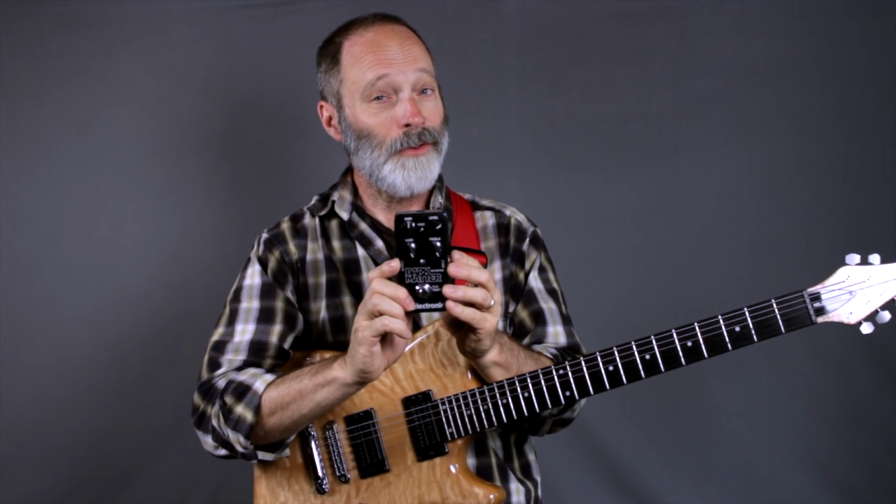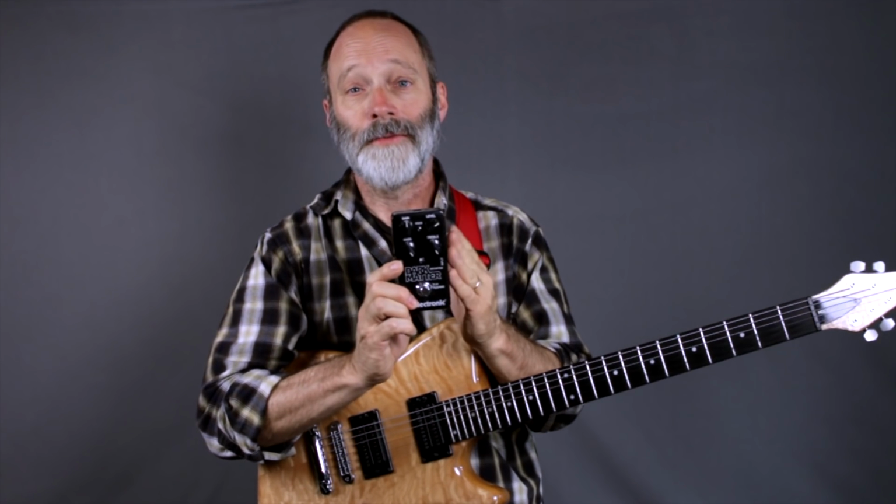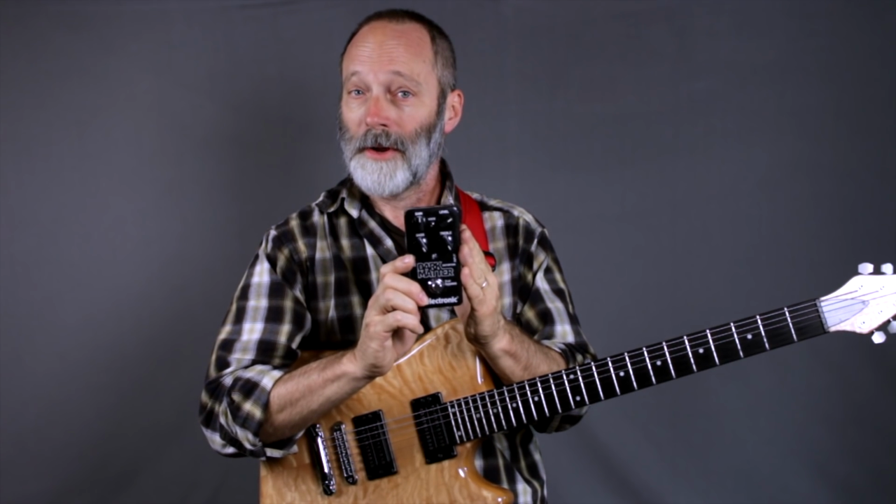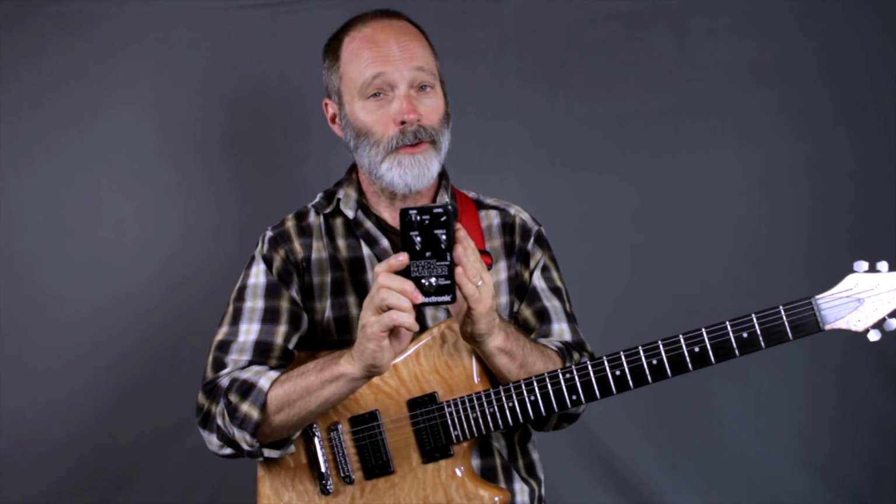And, I didn't mention this earlier, the price is very, very affordable. It's well worth your consideration if you're in the market for a distortion pedal.